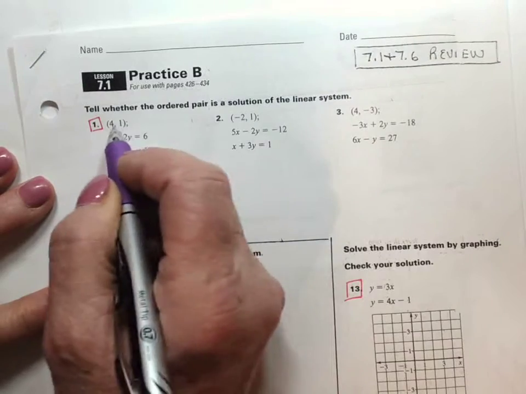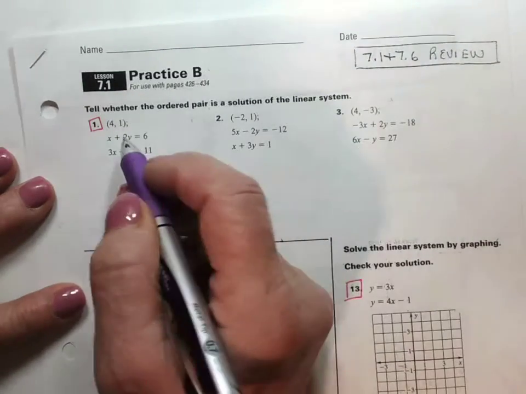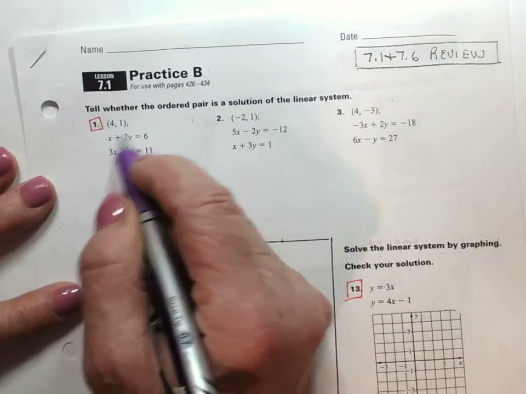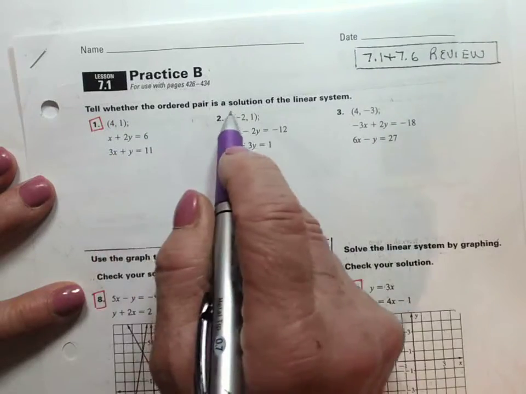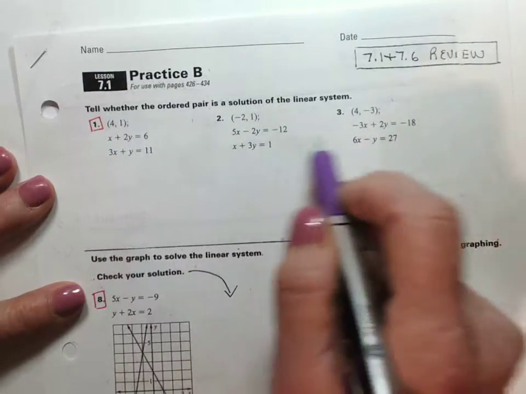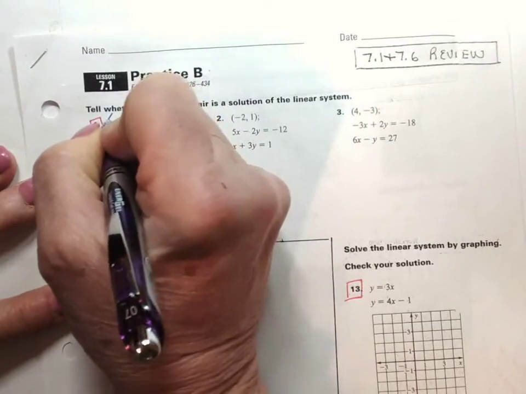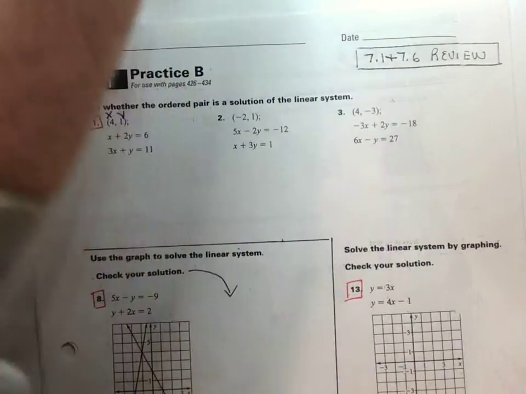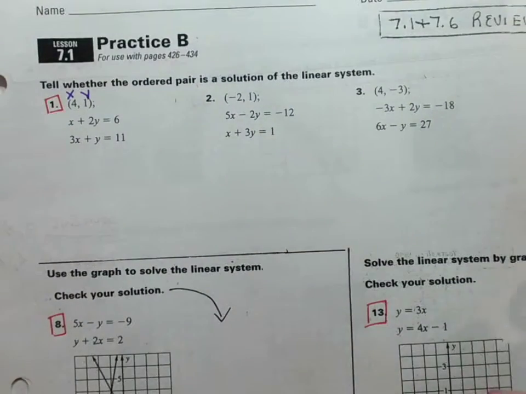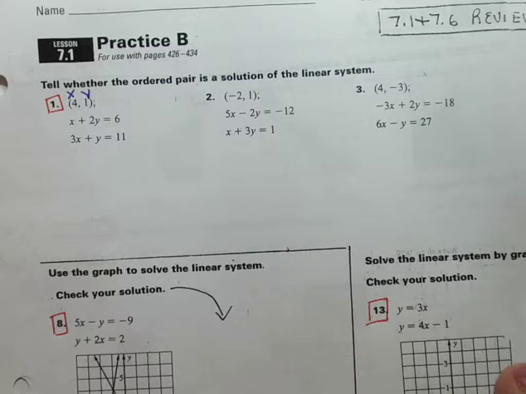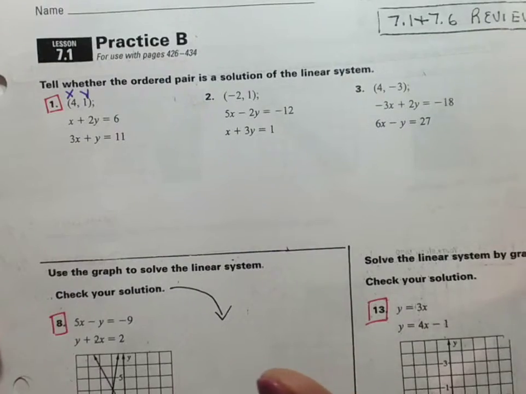So we have an ordered pair. Sorry about that. We have an ordered pair, (4, 1). And we want to tell whether the ordered pair is a solution of this linear system. Here is our x, here is our y. And I'm going to make this a little bit bigger. So on this page, I'm not going to do all the problems. I'm going to do number 1 and number 8 and number 13 with you. And then I'll let you do the other problems for homework.